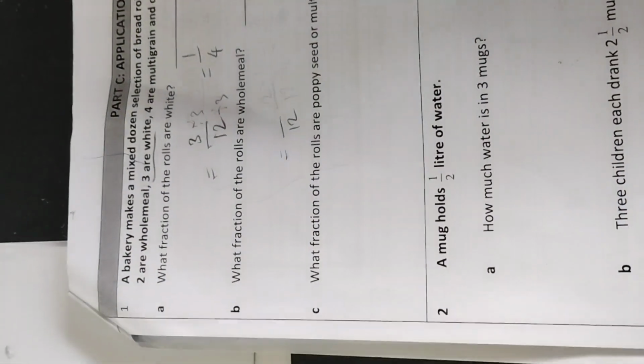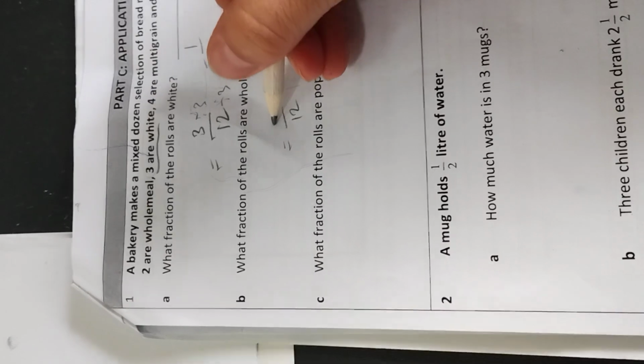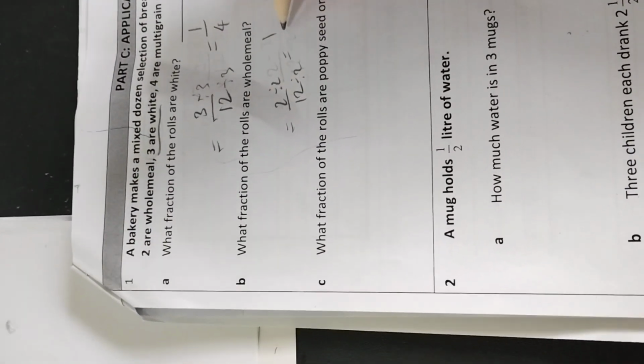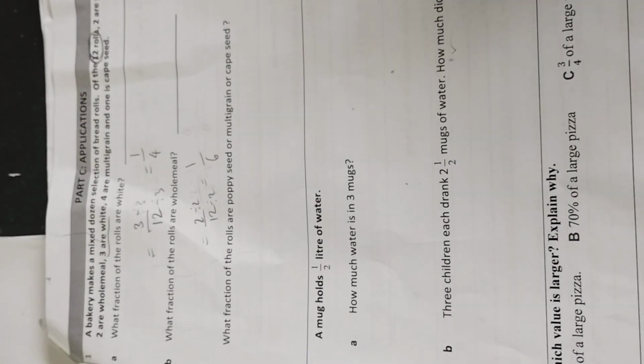Now for B, what fraction of the rolls are wholemeal? Once again, my denominator is 12 because in total we have 12 rolls. And out of the 12, 2 are wholemeal. So I now divide them both by 2 and I'm left with 1/6. So 1/6 wholemeal.